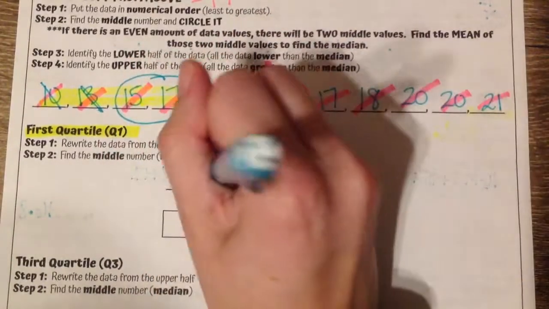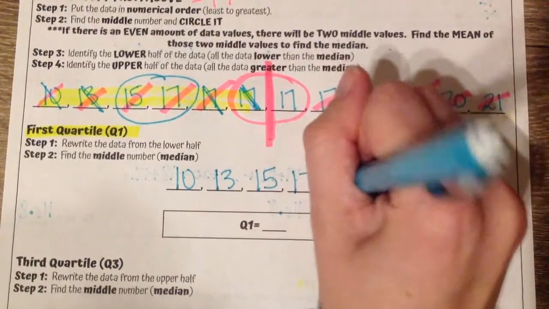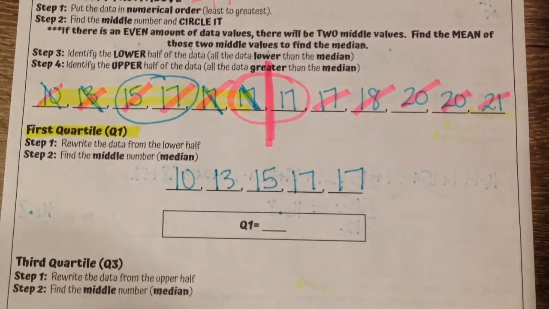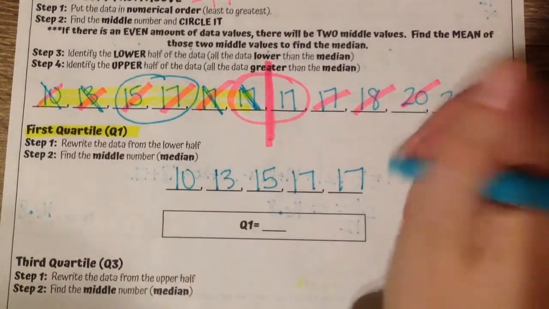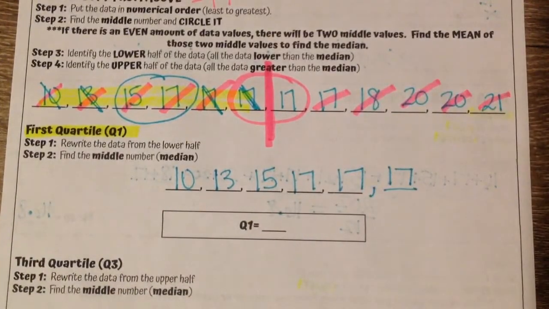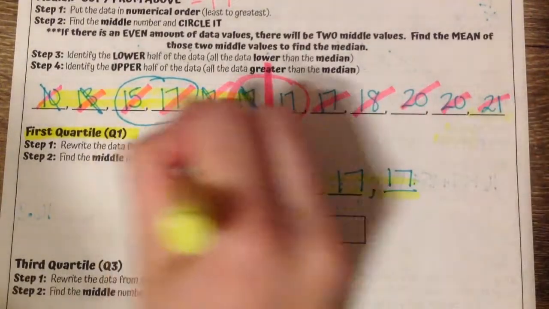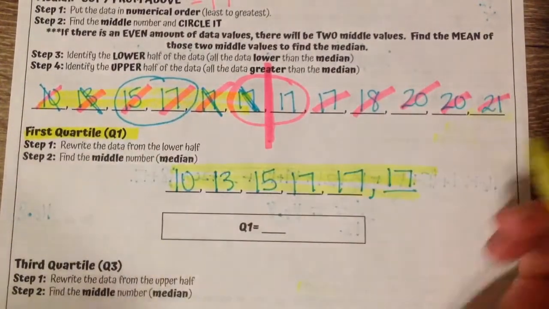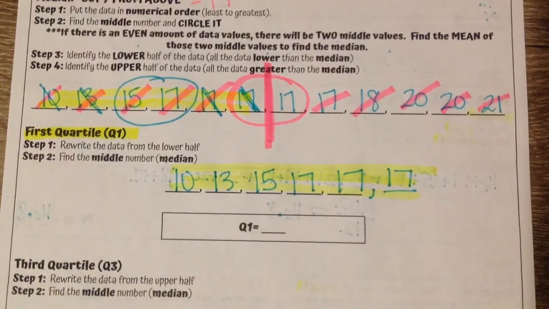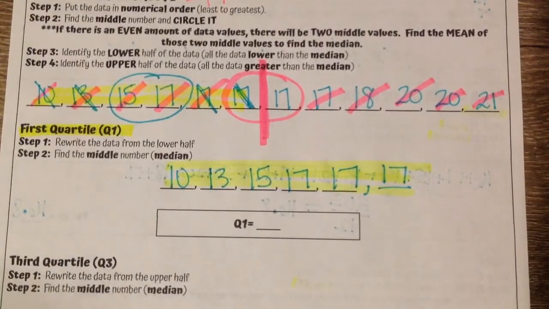So we had our bottom half, 10, 13, 15, 17, 17, and one more 17, sorry. That was the bottom half of our data. So just so you can see it in both ways, you can do it in that same line here, or we can do it down here where we're crossing off.